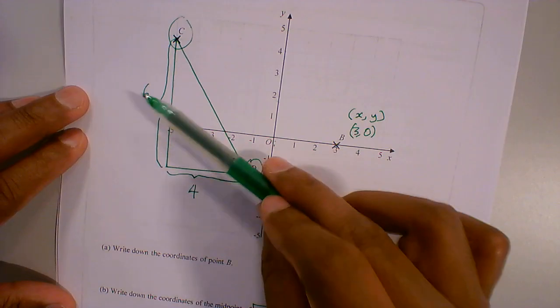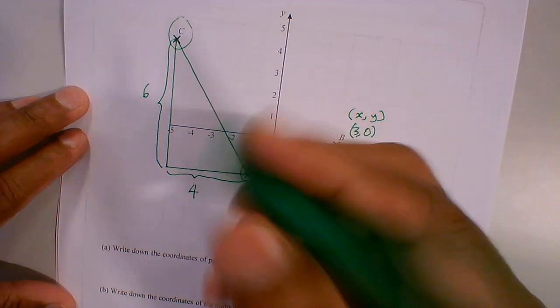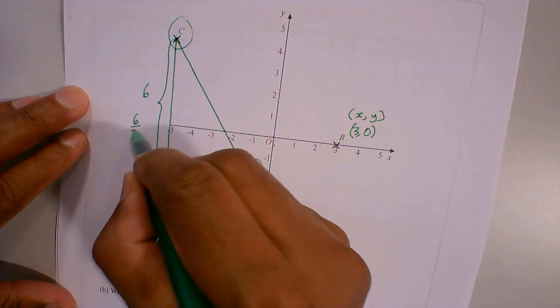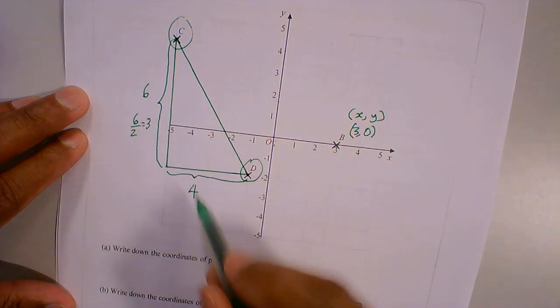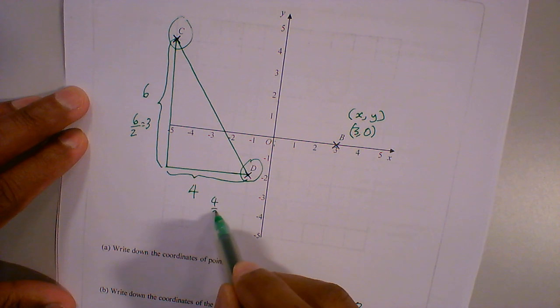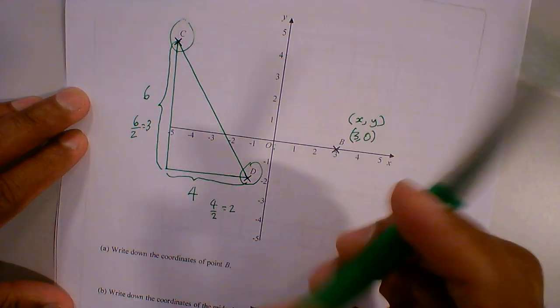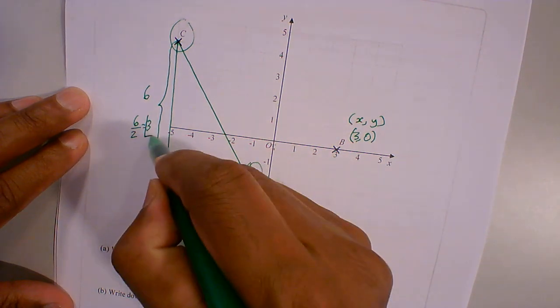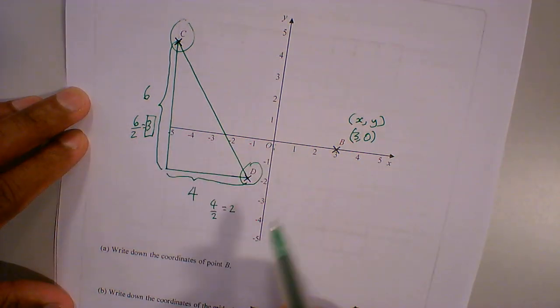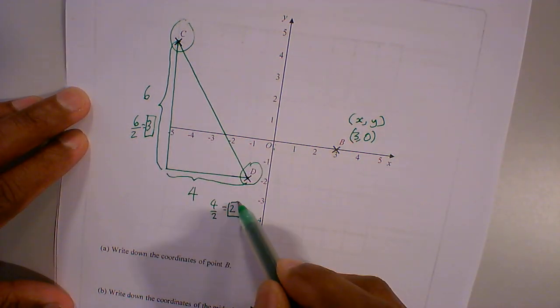So to find the middle, I half them. So I'm going to do 6 divided by 2, which is 3. And I'm going to do 4 divided by 2, which is 2. So now I'm going to count 3 squares across and 2 squares up or down.